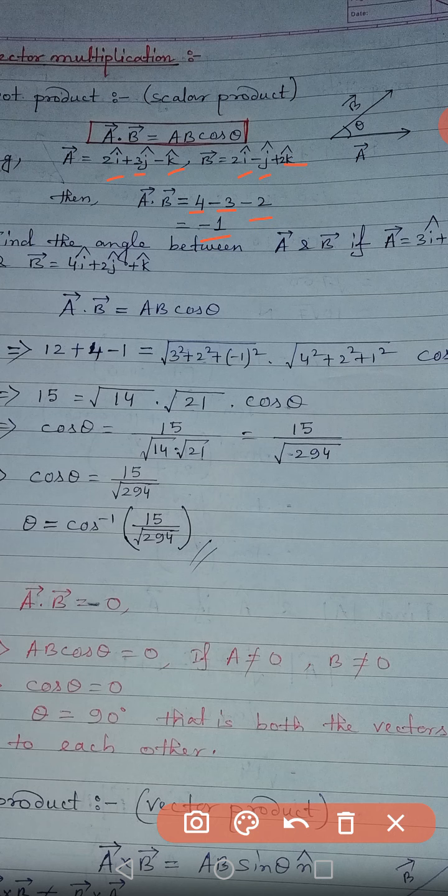And the most important thing, see here, A was like this; it has i cap, j cap, k cap, so it is a vector. B also has i cap, j cap, k cap, so it is a vector. But after doing the multiplication, what did we get? We got a scalar number, a simple number. There is no i cap, j cap or k cap. That means we got a scalar thing. That is why this is called scalar product.